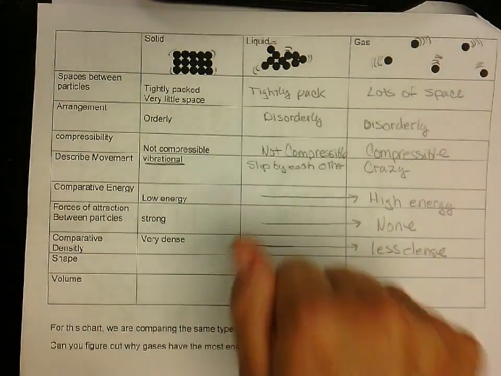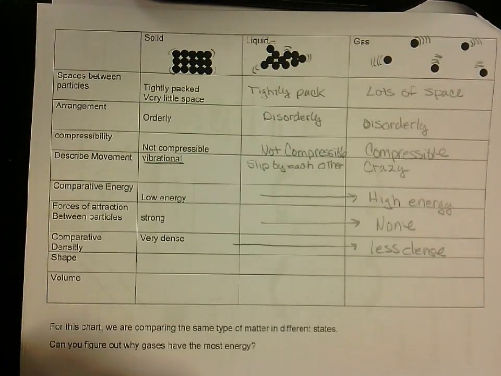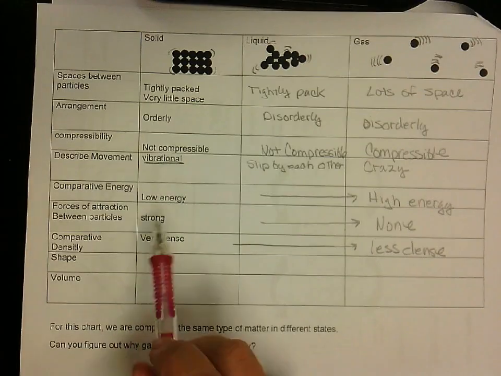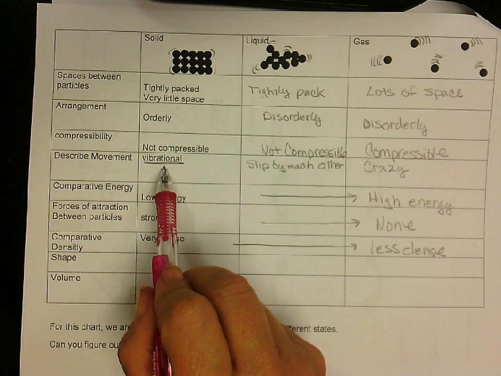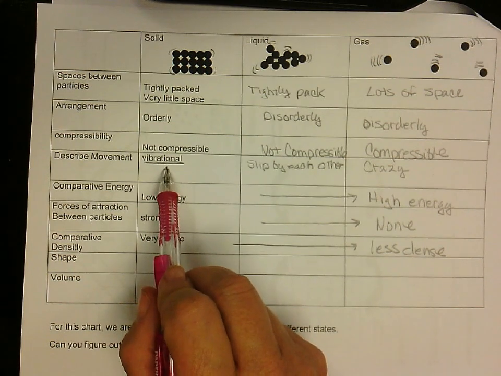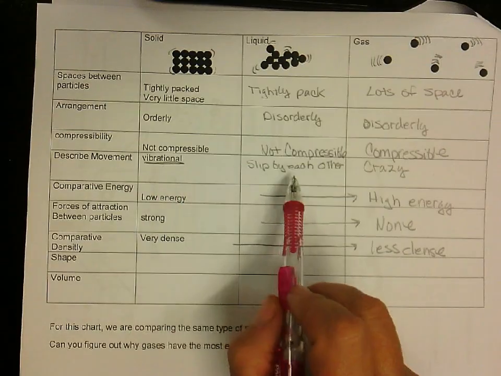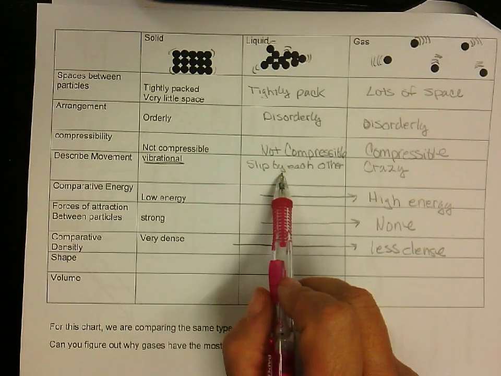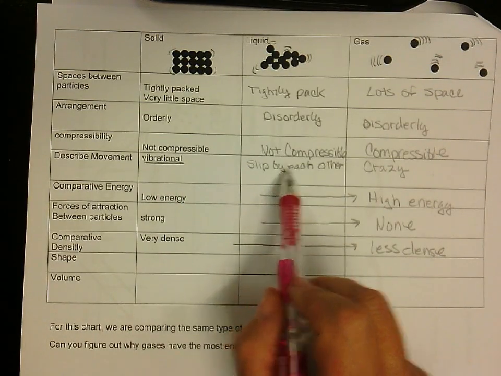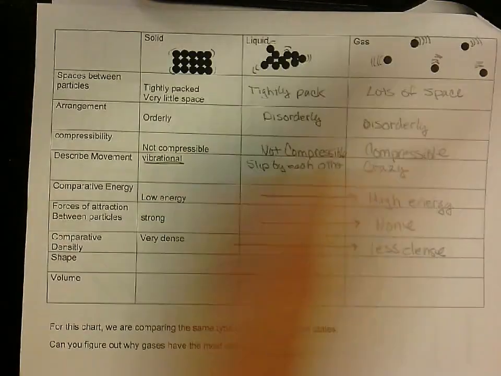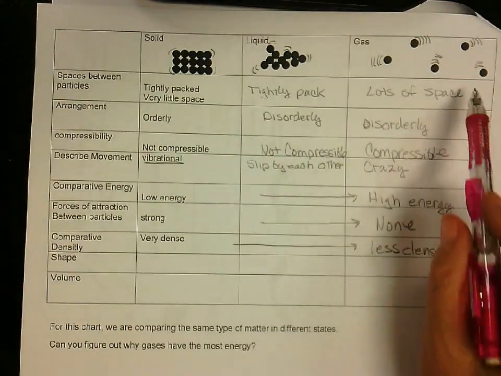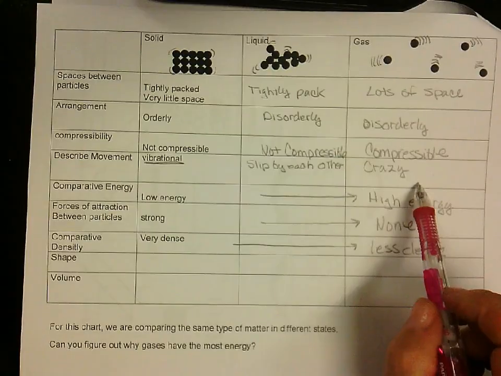The movement. This solid table seems like it's not moving, but everything on Earth is moving unless it can hit absolute zero, which we haven't done yet. And so all of our solids are vibrating. They're vibrating so small that you can't even notice those vibrational motions for the most part. Our liquids are slipping by each other. So they are in movement, and these gases are moving like crazy. If you move your hand around back and forth, you can actually feel those gas particles hitting your hand. They're just bouncing around.